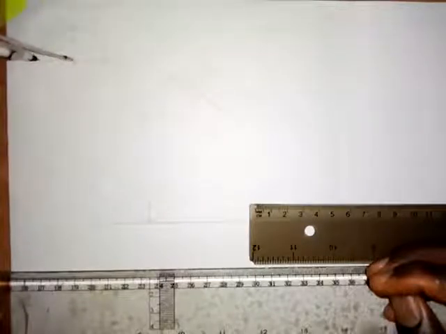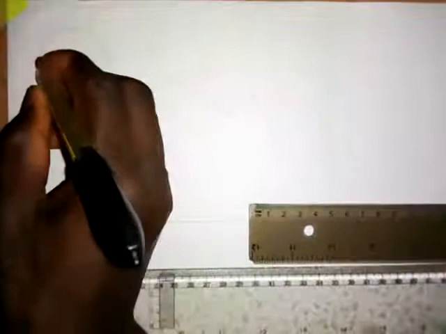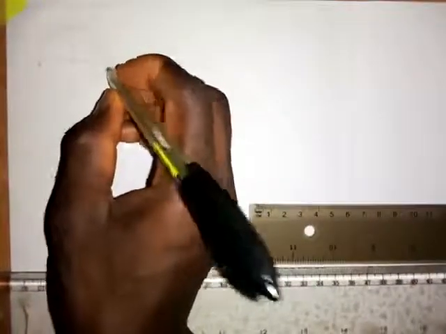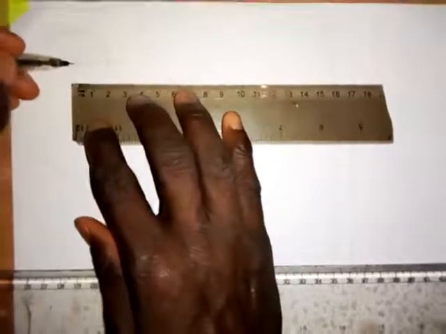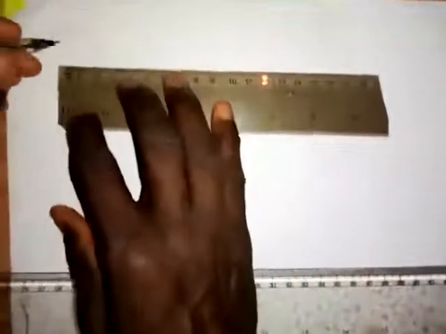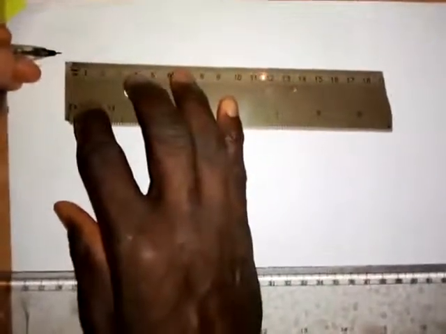Draw a semicircle. Alright, so I only need one part of this semicircle. So this is 0.4, and this is also 0.4. So I only need a quarter of it. So what I will do now is that I will divide this 0 to 4 into 4 equal parts as we have done here.